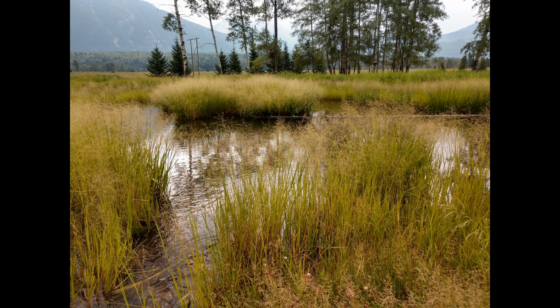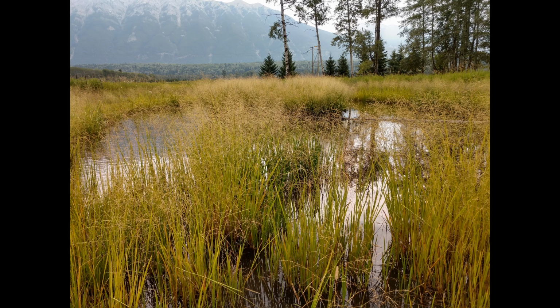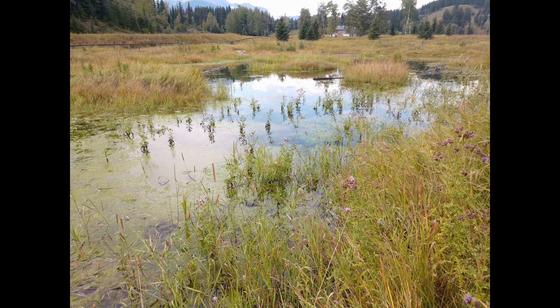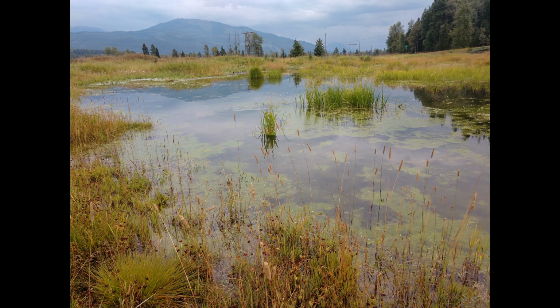Here's where Nordstrom Creek enters the upstream wetland. A diversity of wetland plants are growing in and around the wetlands. The mounds we shaped in the wetlands are growing a diversity of plants. The wetlands were built with varied edges containing points, peninsulas, and bays. The wetlands were built to have different water depths.